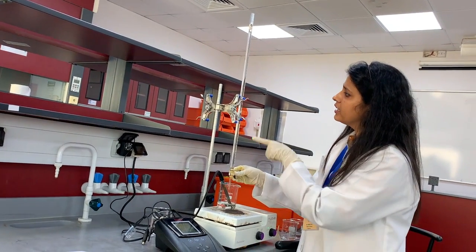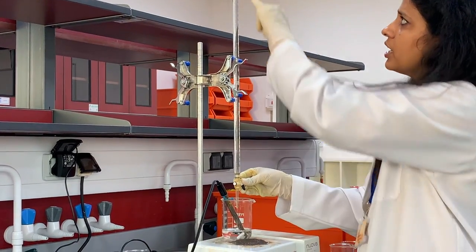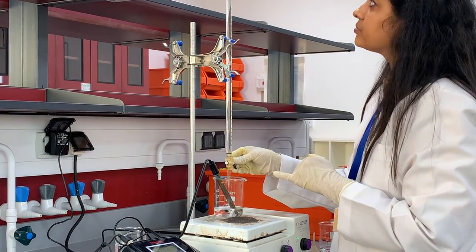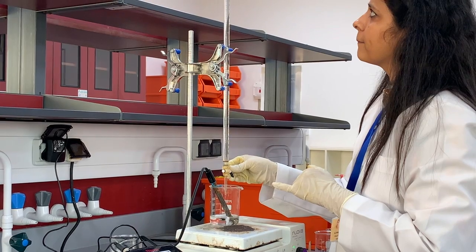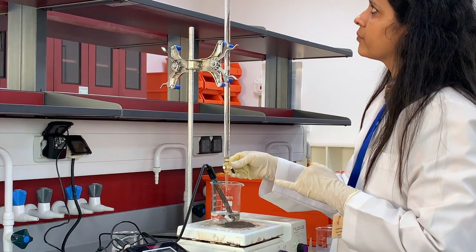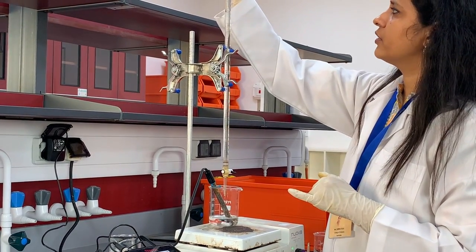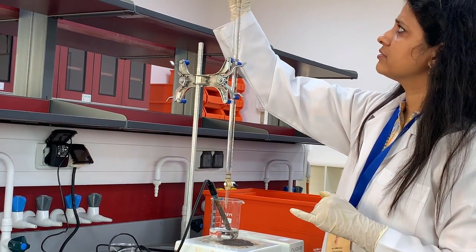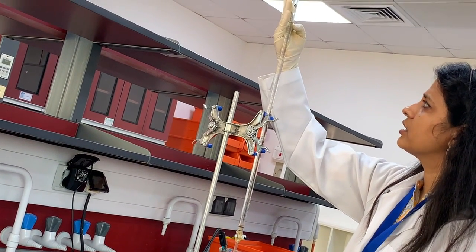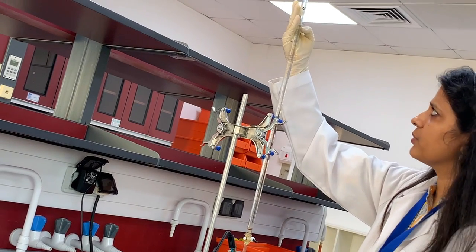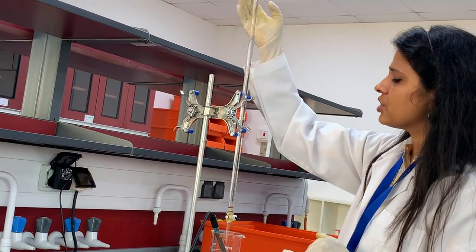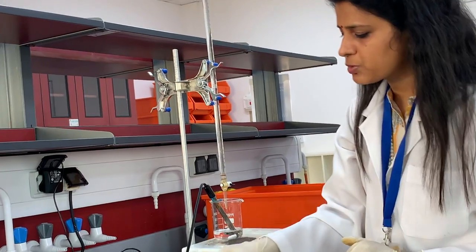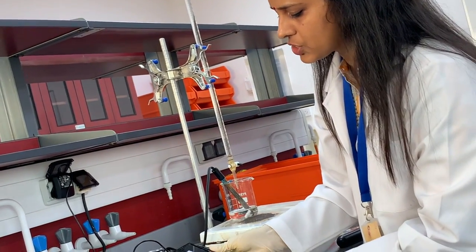I'm adding this NaOH, 2 ml. See, keep your hand like this. You can check what the volume is. You can observe here the pH is changing.